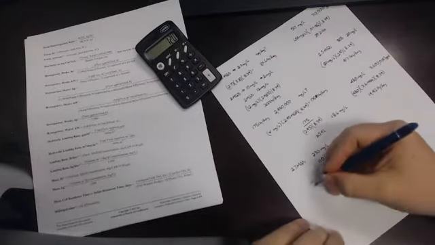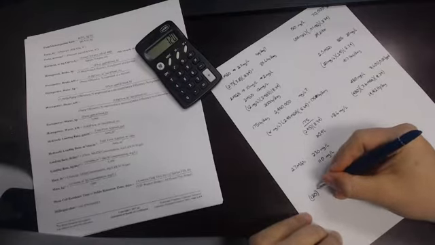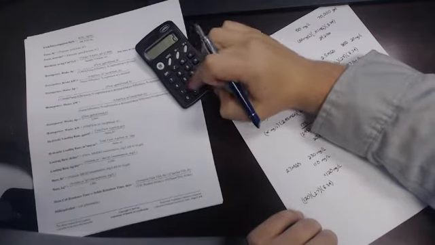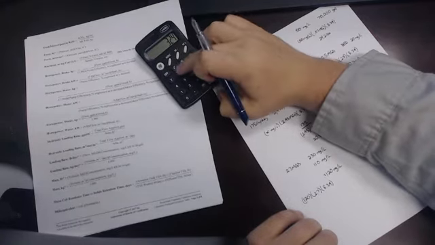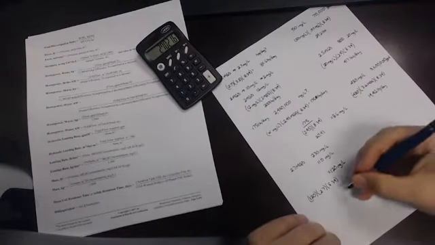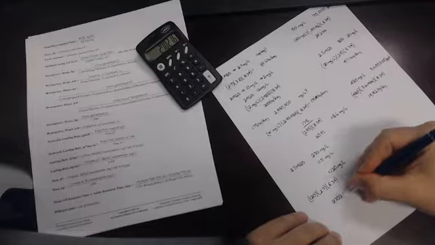So we use the same mass formula we've been using. 120 times 2.7 times 8.34. Multiply that out. We get 2,702 pounds per day removed.